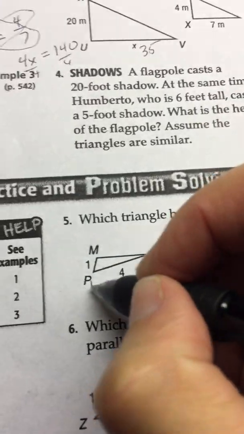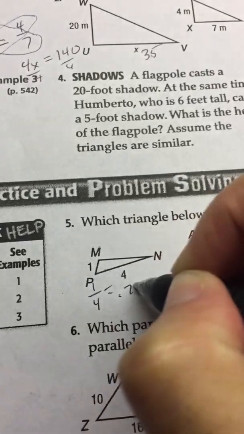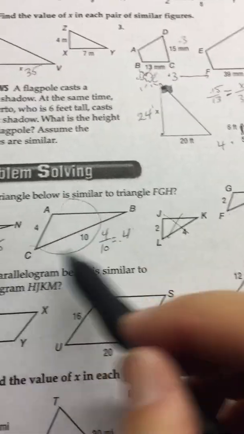Now, there could be one more. If you put 1 over 4 in the calculator, it's 0.25. So if you pick this one, you were right.